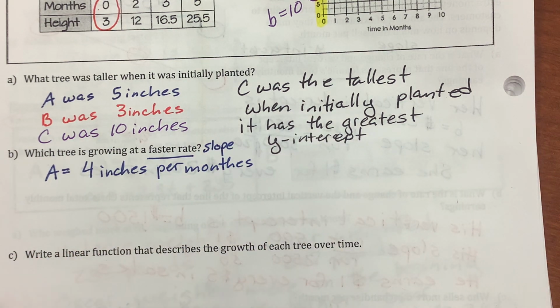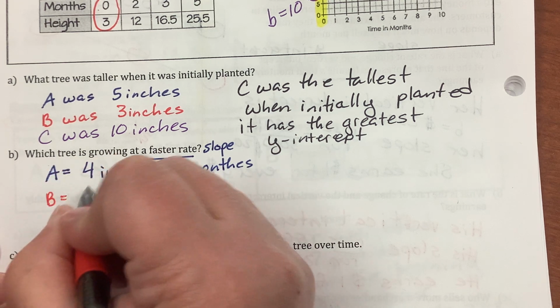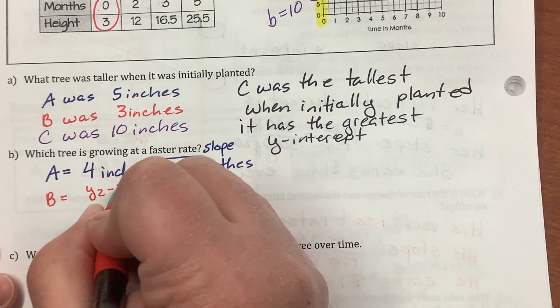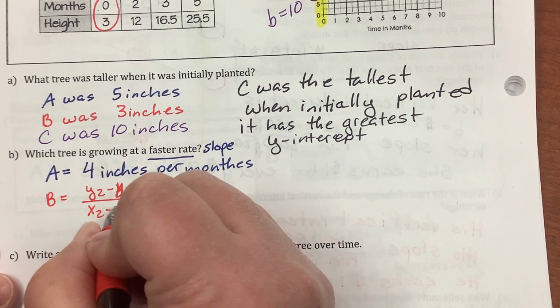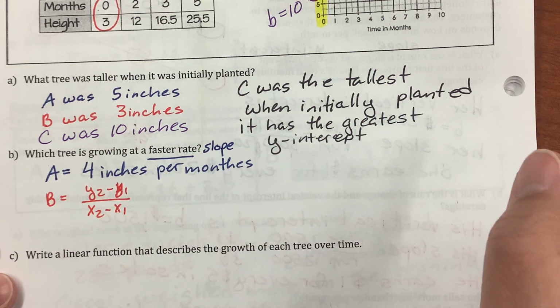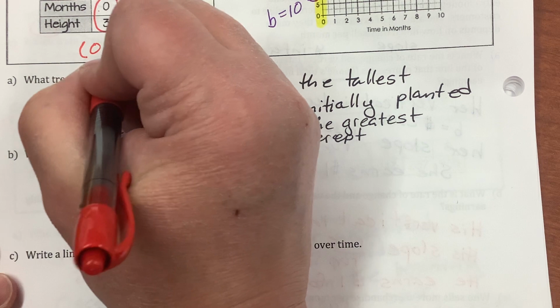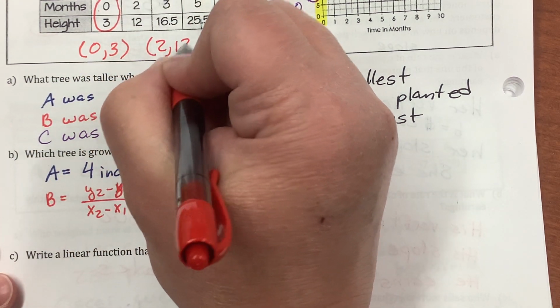B, I have to do the slope formula: y2 minus y1 over x2 minus x1. So I have to come here and take 2 points. I'll take the initial point, 0, 3, and the next point, 2, 12.